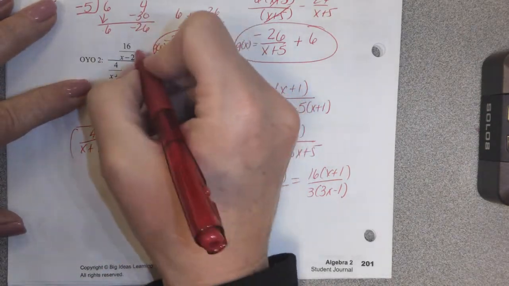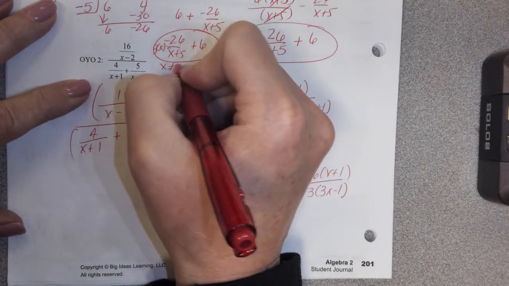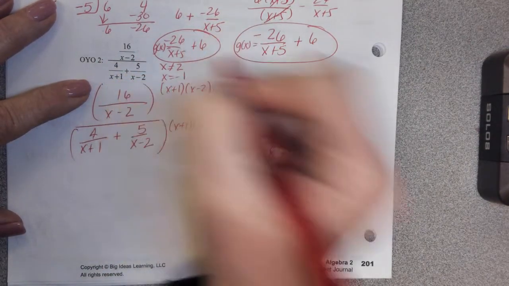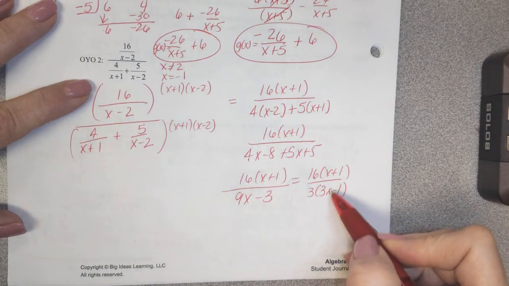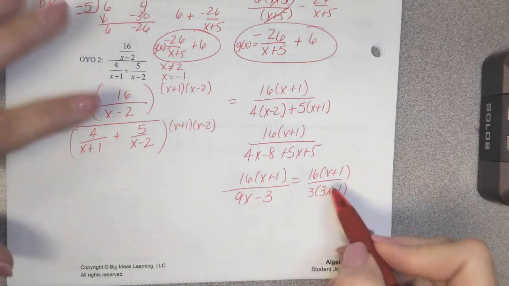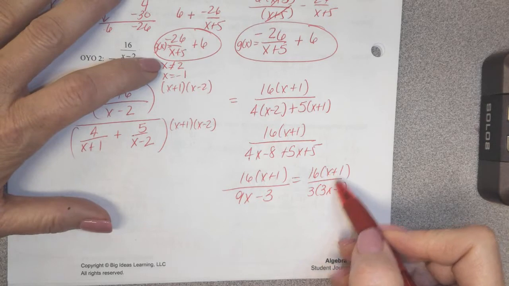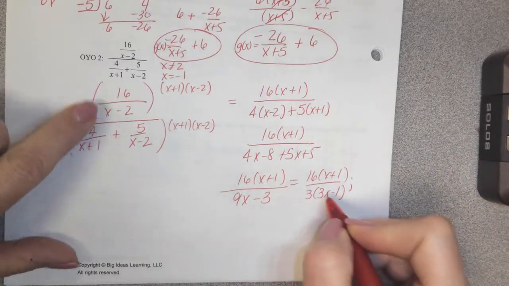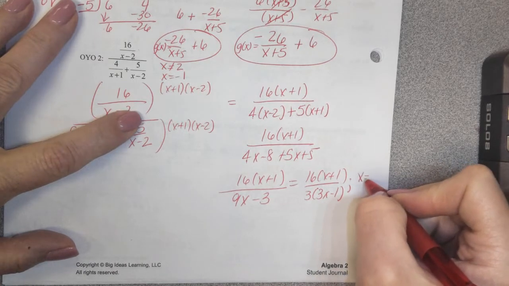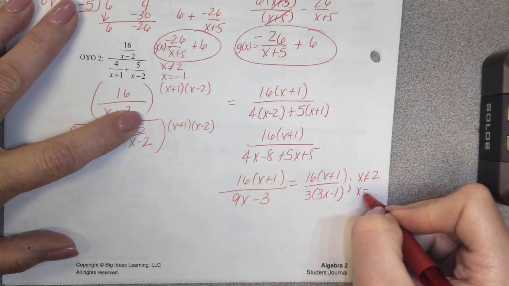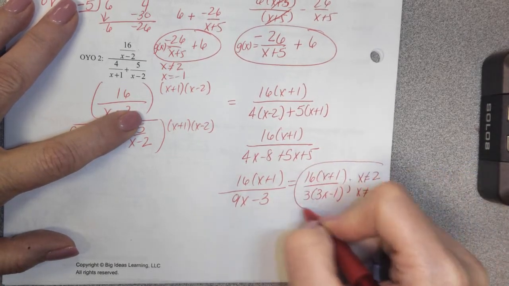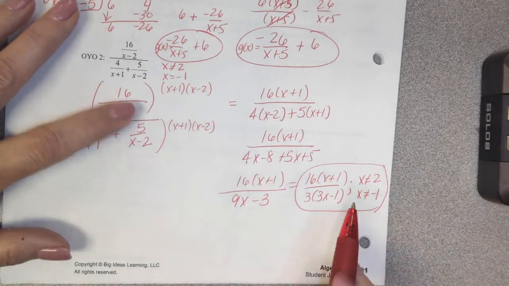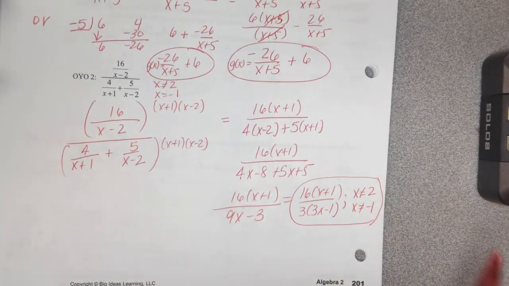But I have to look back at the beginning. At the beginning, x could not equal 2, x could not equal negative 1. Is that still the case? No. If I plugged in 2, I'd get a nice answer. And if I plugged in negative 1, same thing. So I have to say this is equivalent, but not when x is 2 and not when x is negative 1. Hopefully you remembered those restrictions. If not, make sure you understand why.